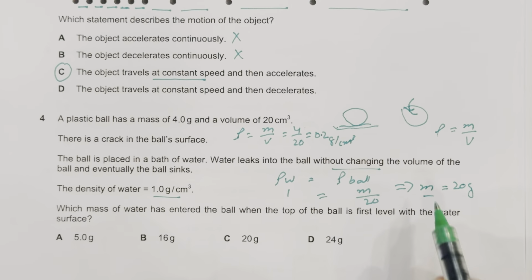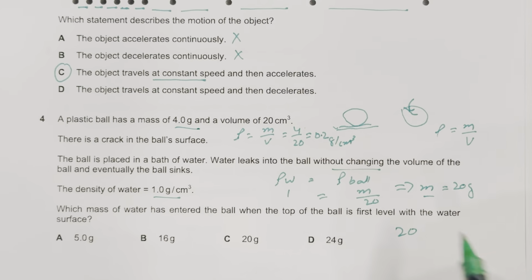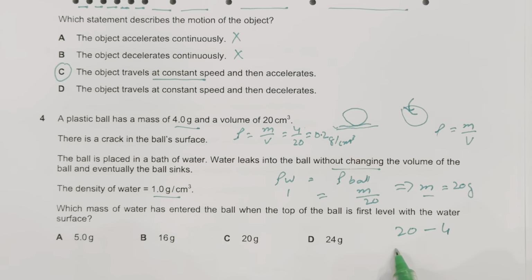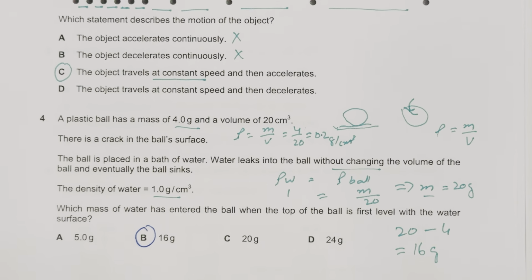So this is the new mass. After 20 mass, and initially the ball has a mass of 4 gram, you're gonna subtract it, 20 minus 4, you would get the new mass that has entered into the ball. So the water mass would be 16 grams. So option number B is the correct option over here.